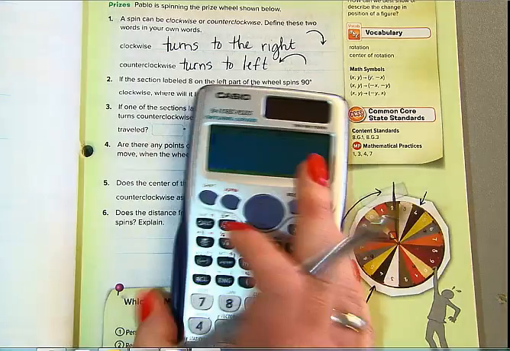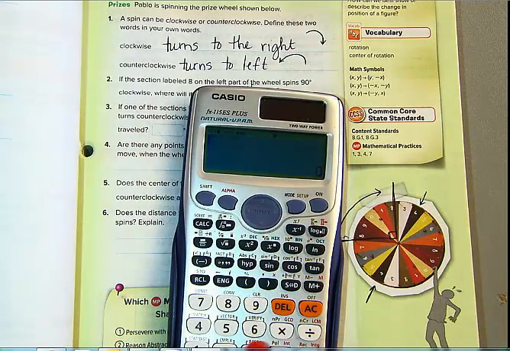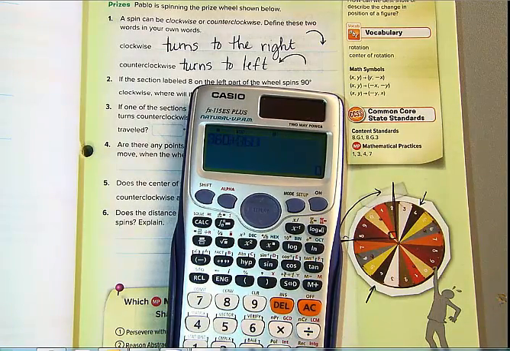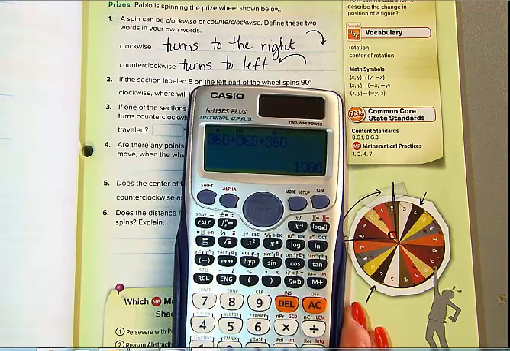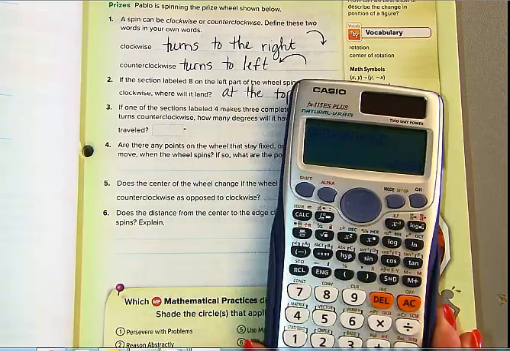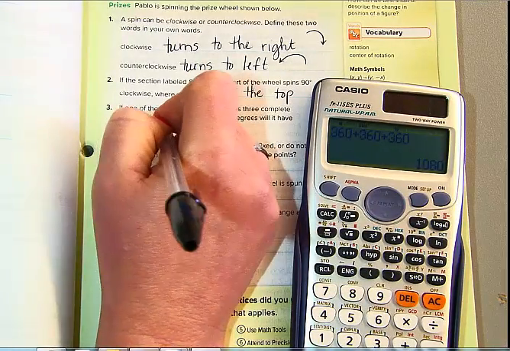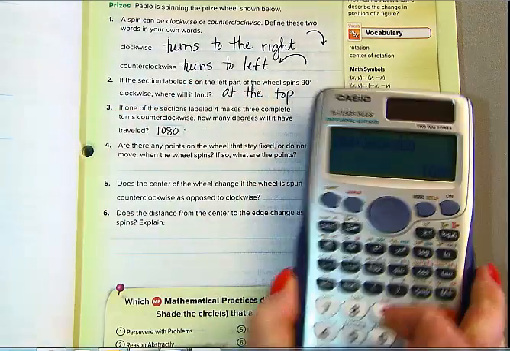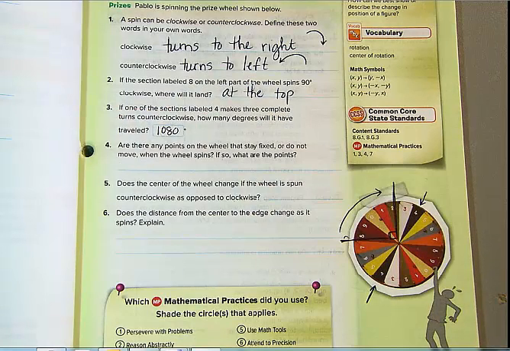Added all together, my answer would be 1,080. So how many degrees has it traveled? It's traveled 1,080 degrees.